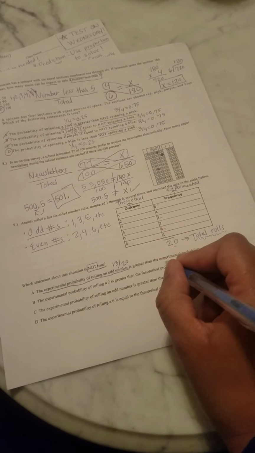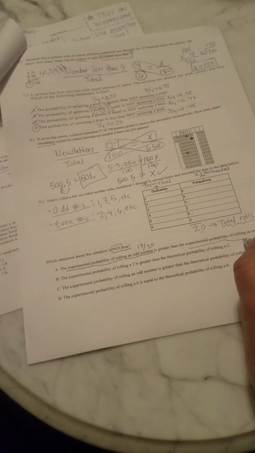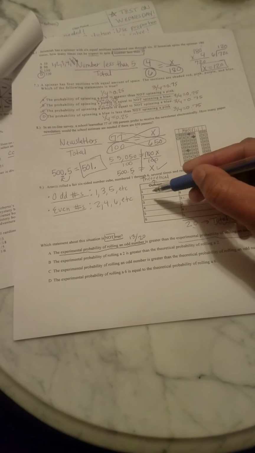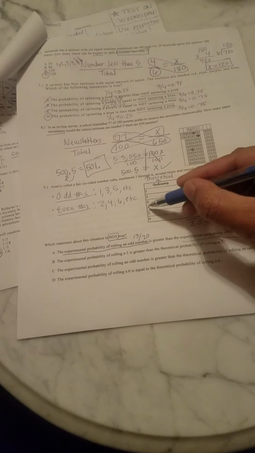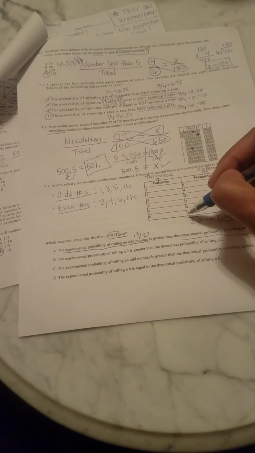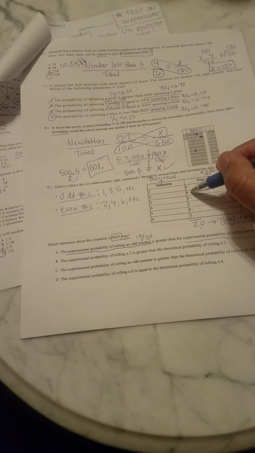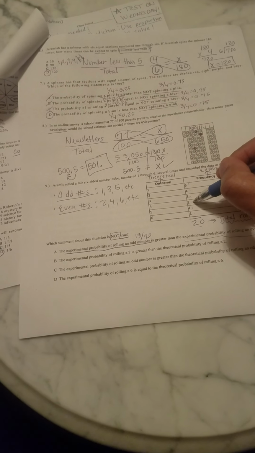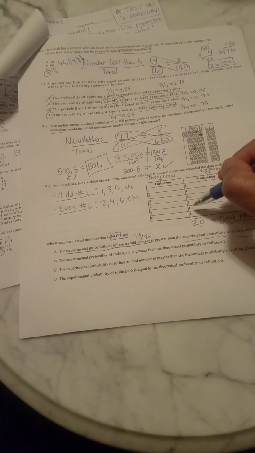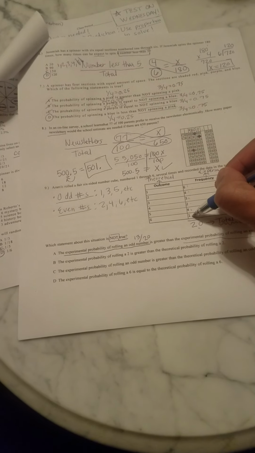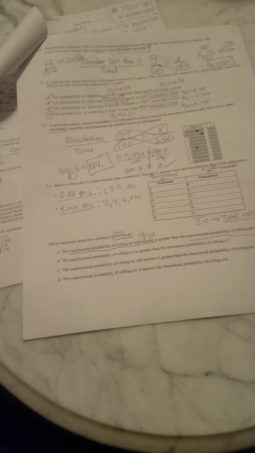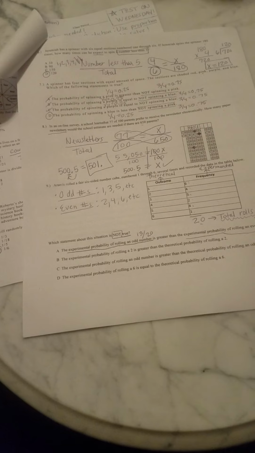Okay, and then you want the experimental probability of rolling an even number. So you're looking at your 2s, your 4s, and your 6s. Okay, and so it's going to be 4 plus 2 and then plus 1. And so that's going to be equal to 7 out of 20.